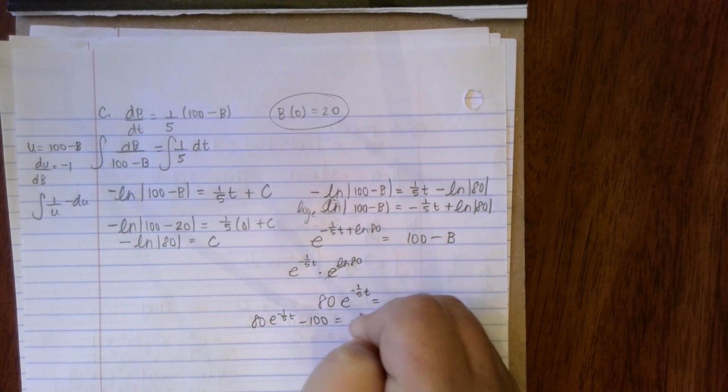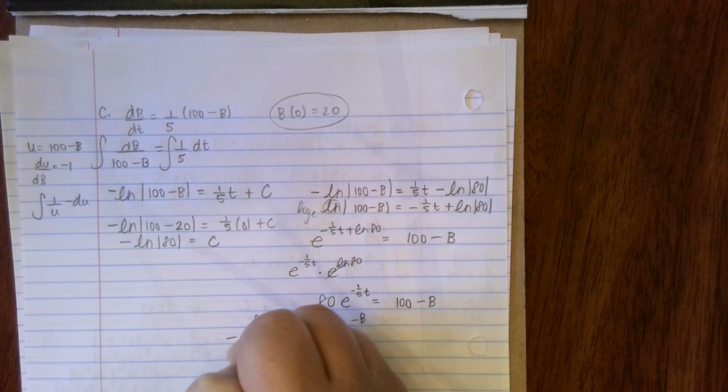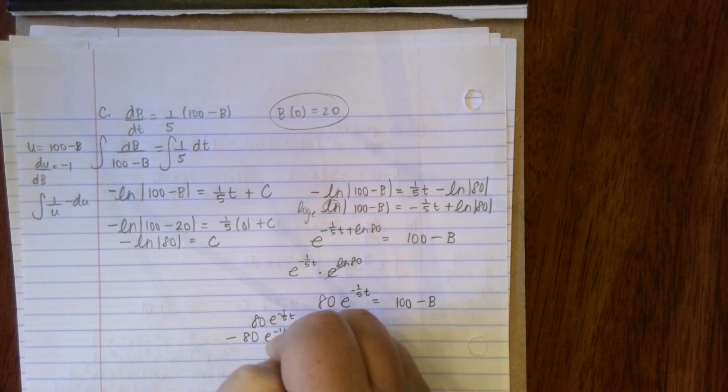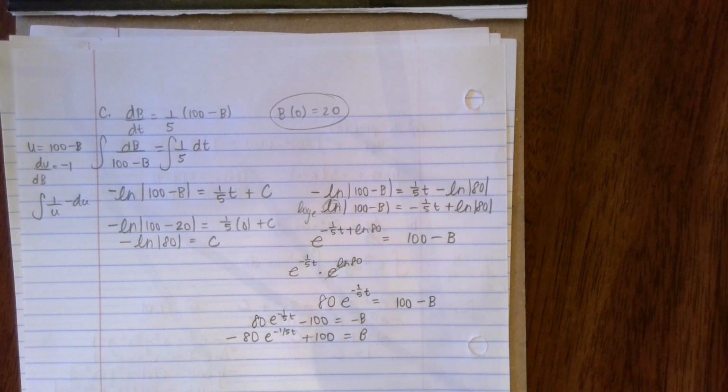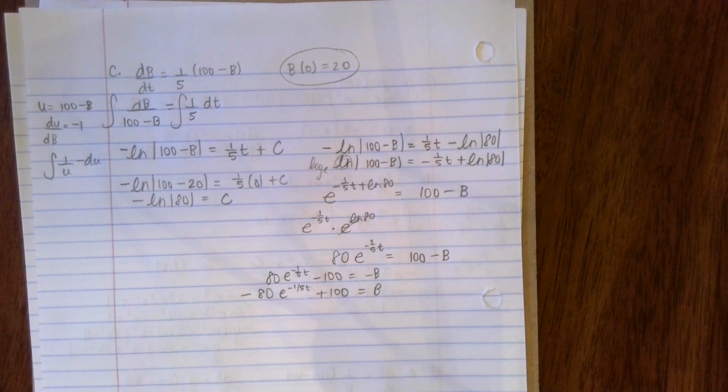But then you got this negative b, so you're going to end up with negative 80 e to the negative 1/5 t plus 100 is equal to b. And that's your final answer. Okay, negative 80 e to the negative t over 5, or negative 1/5 t, plus 100. All right, does that finish number 5? It does. All right, so let us take a look at number 6.